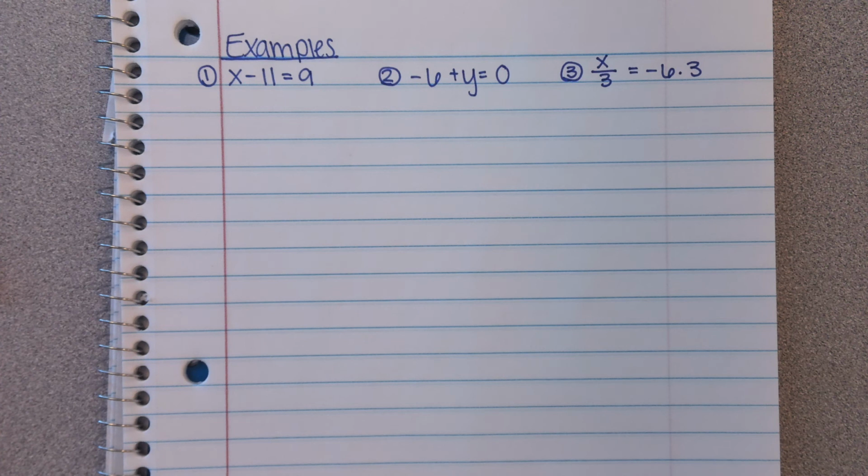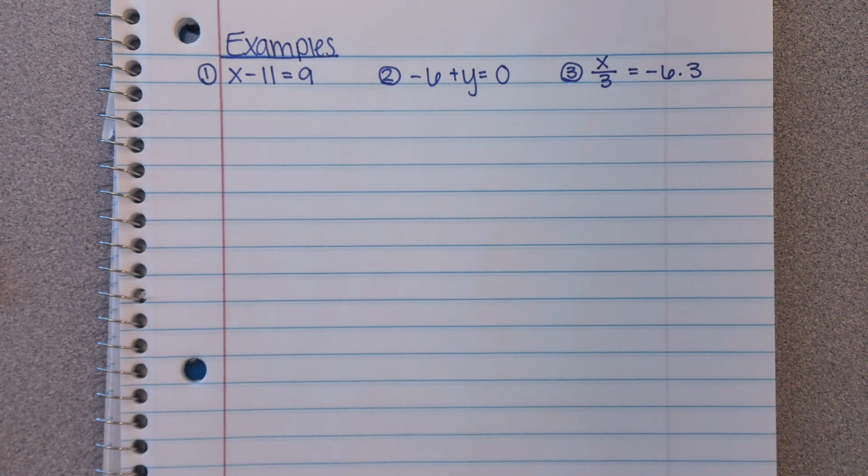Okay, so these are your first three examples. Go ahead and write those down for me and pause the video and give them a try. Okay, hopefully you've had a chance to practice them. You paused the video, gave them a try.